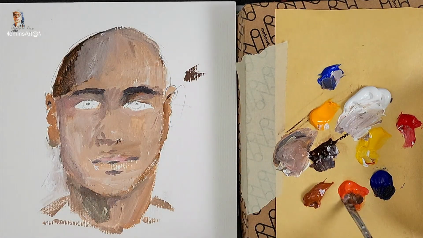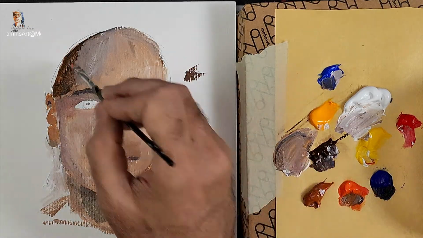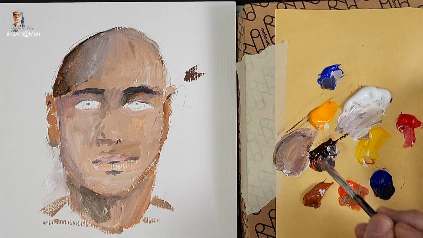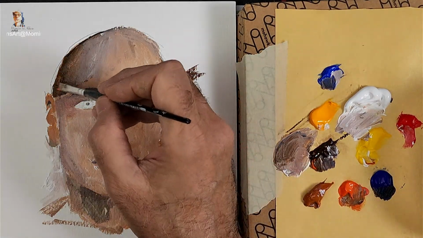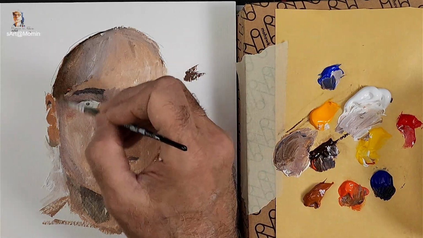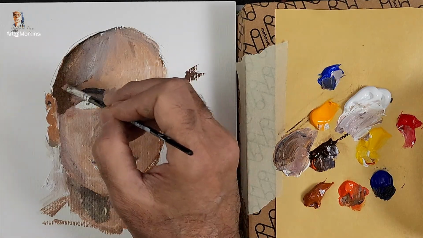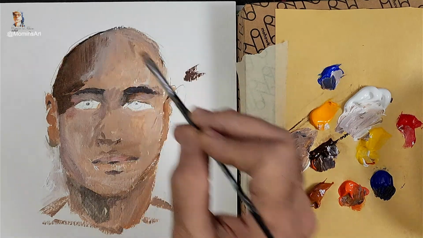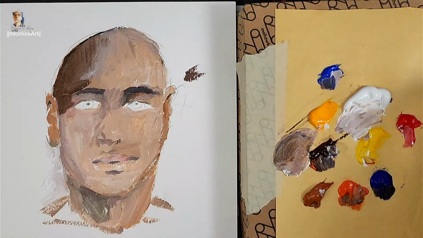So let's put some cadmium orange, bring back that color I have. Let's make it a little bit darker. There you go, I think this is better.